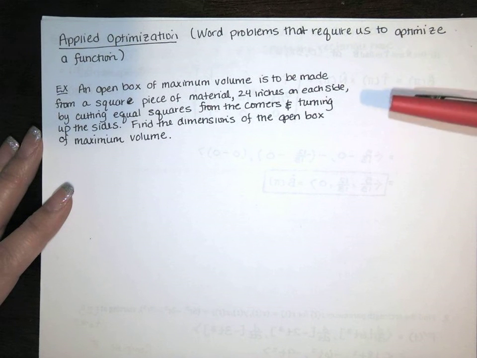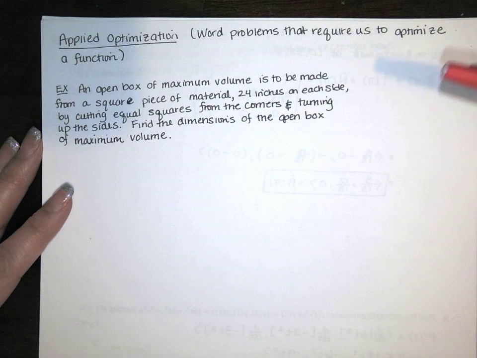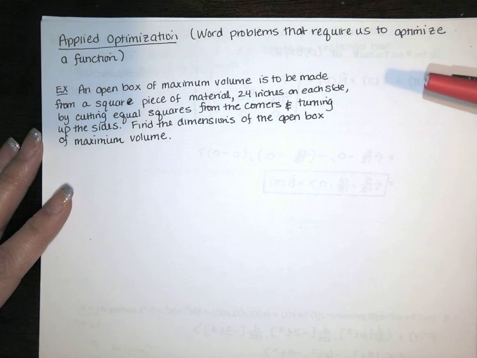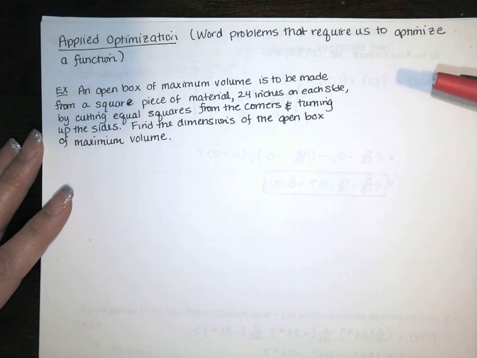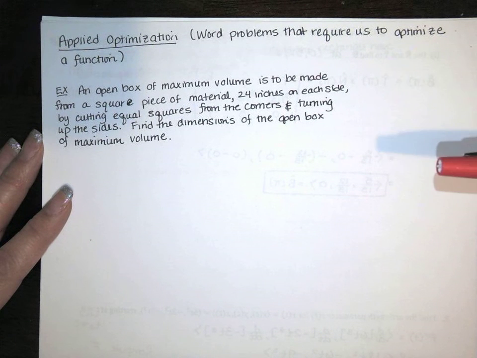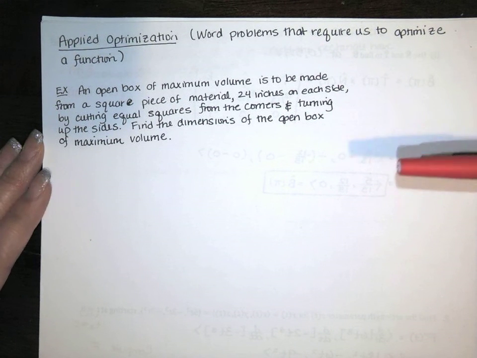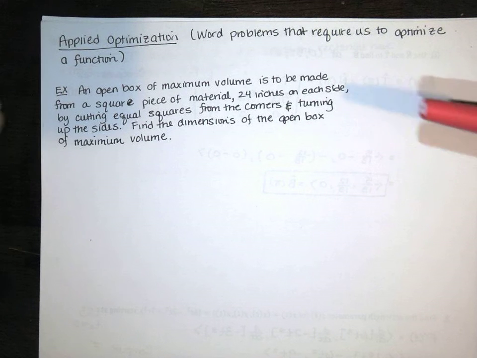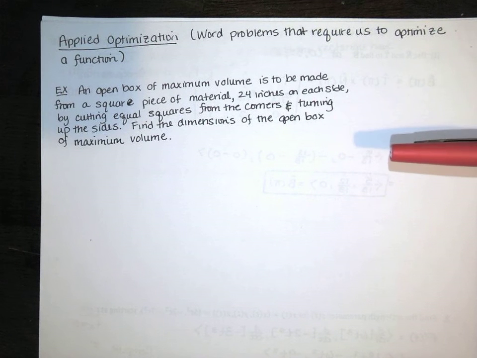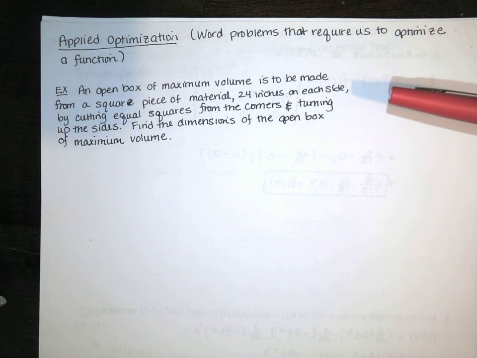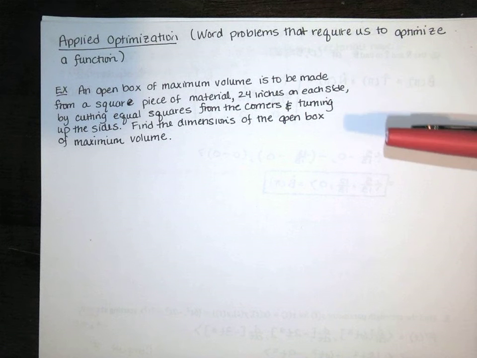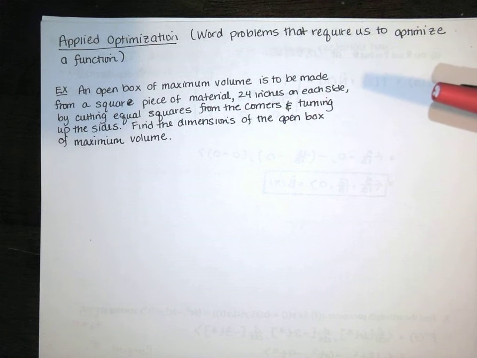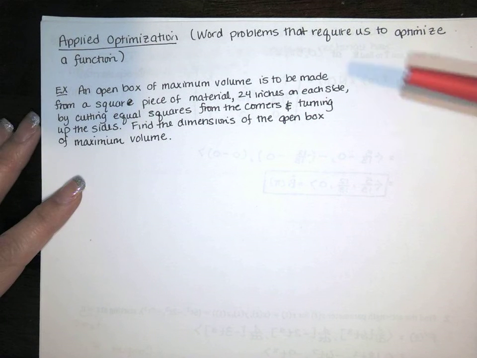In earlier sections, we often found the relative minimum or the relative maximum of some function, or if we were on a closed bounded interval, we would find absolute extrema, absolute maxes, and absolute mins. All of that is relevant here, but now we're starting with a word problem. So we have to identify the function that's being optimized, and then we have to optimize it. So here's our first example.